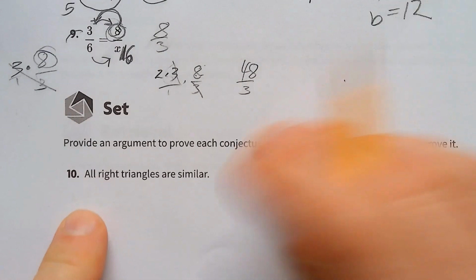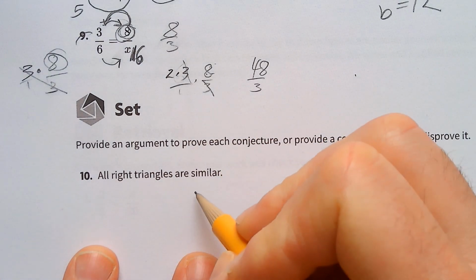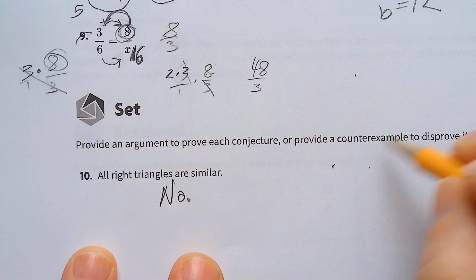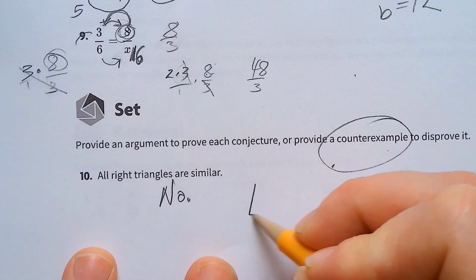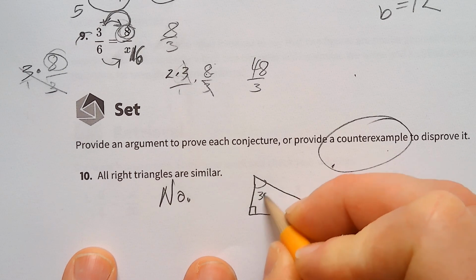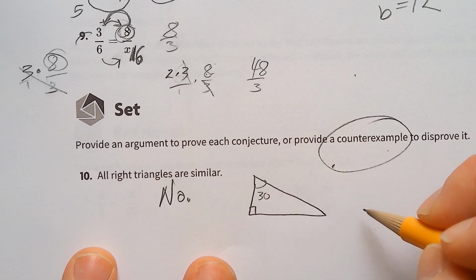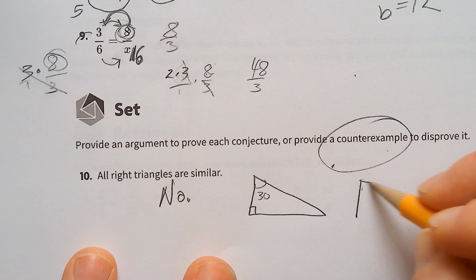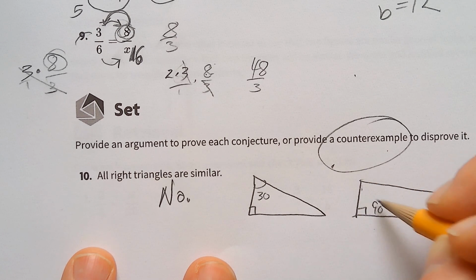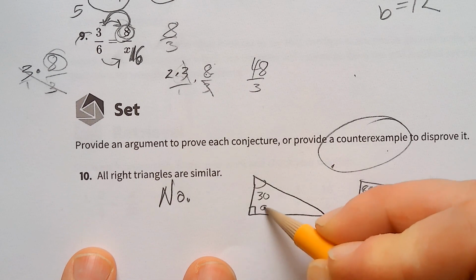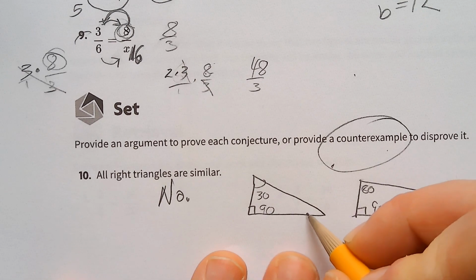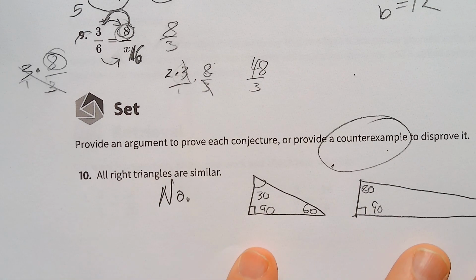Man, I guess... Okay, let's get this done with. All right triangles are similar. No. And we need a counterexample. Here's a counterexample. That is an angle of 30, 90 and 30, and here's one. 90 and 80. And I guess this would be 60, but this would be 10.